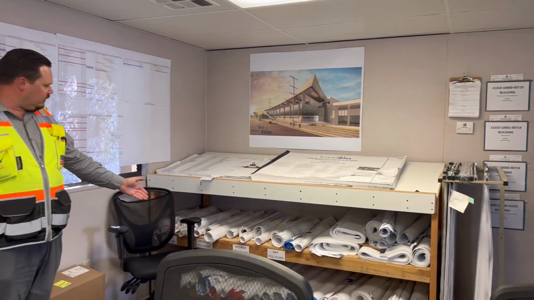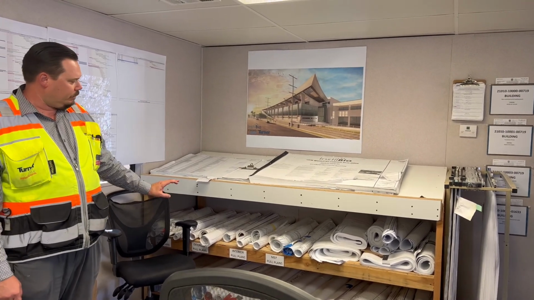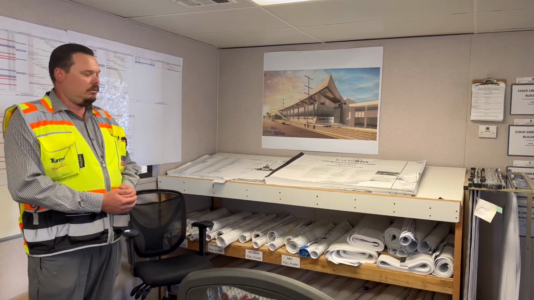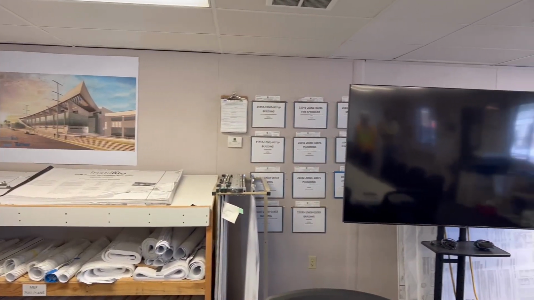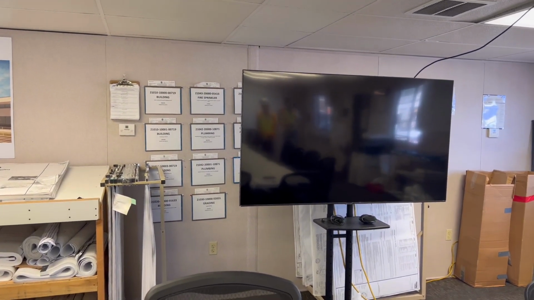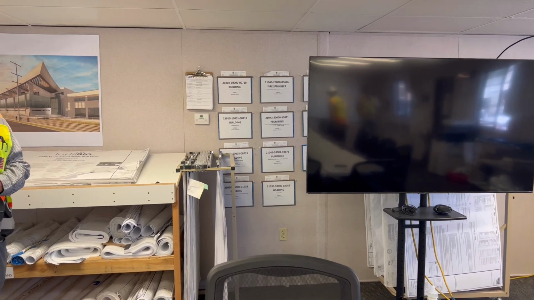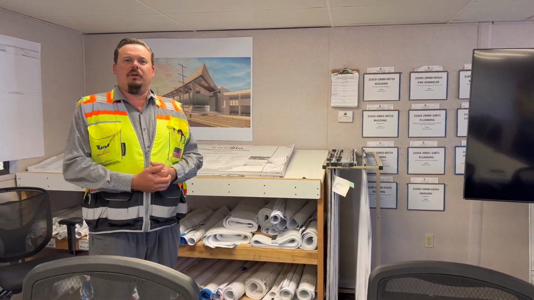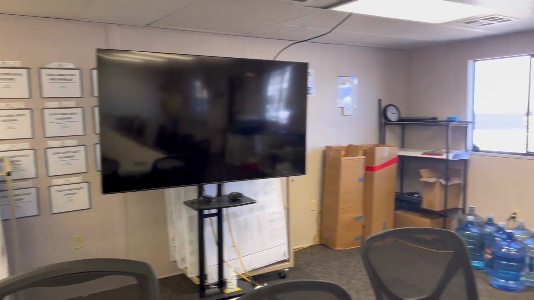As you can see down here, we have a couple of pull plans that were set up from previous pull plans that we like to keep on hand as a quick resource. Our TV here we utilize during our OACs to post different progress photos and progress maps, and essentially help the owner visualize what we have going on in the project. So I'm going to hand it over to Chris, and he can show you our safety area.